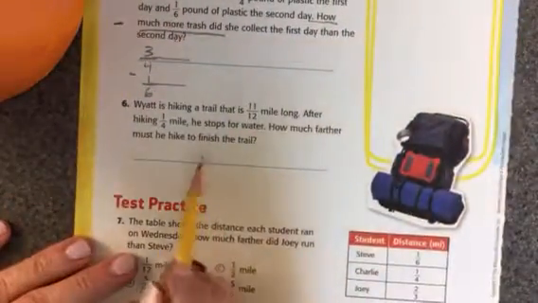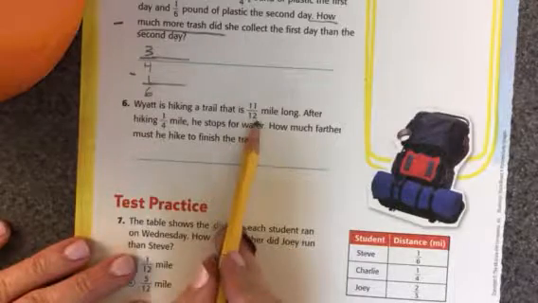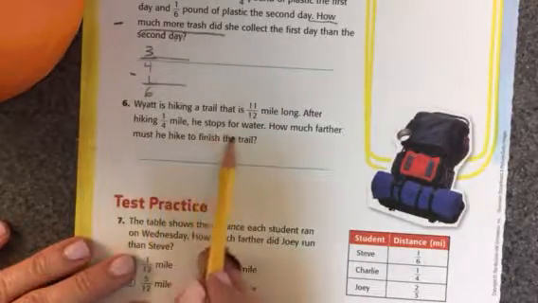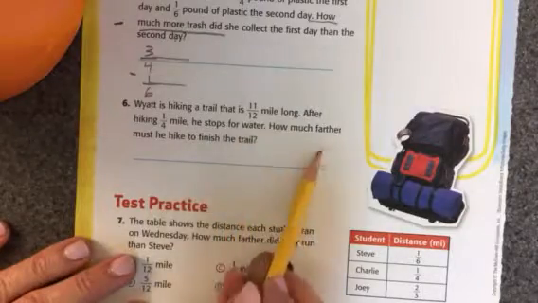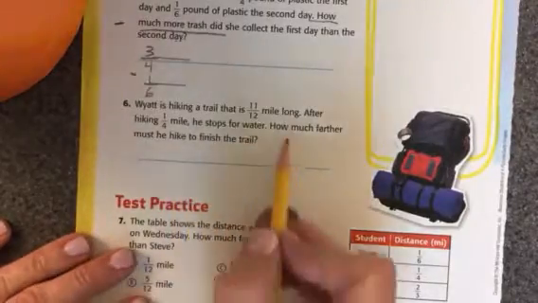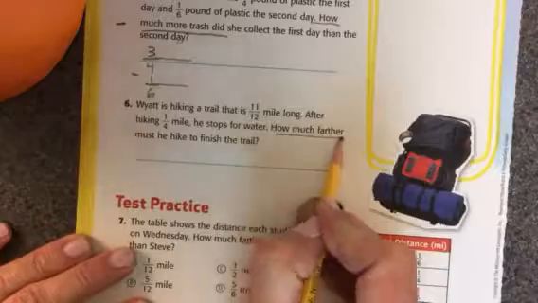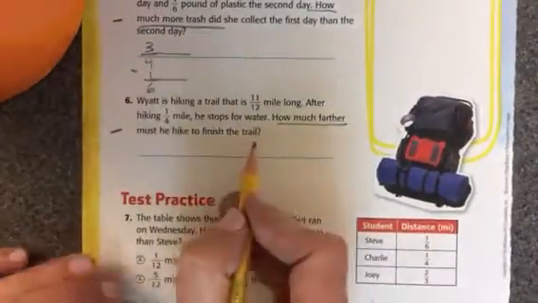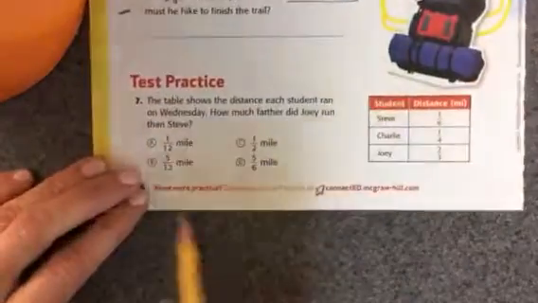Number 6, Wyatt is hiking a trail that is 11/12 mile long. After hiking 1/4 of a mile, he stops for water. How much farther must he hike to finish the trail? How much farther? That's a signal that I'm going to subtract. Hey, let's look at the last one.